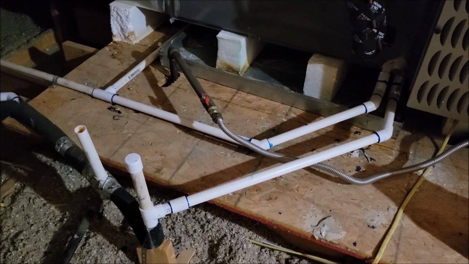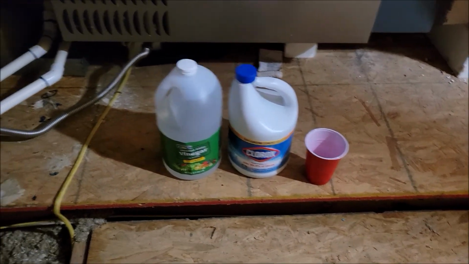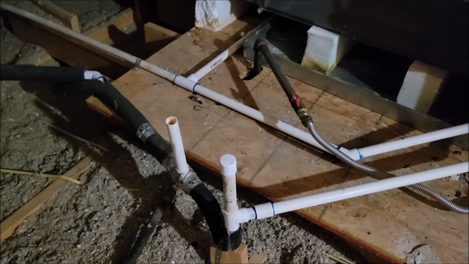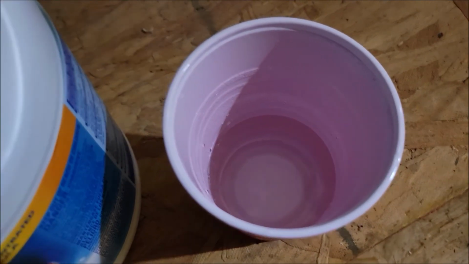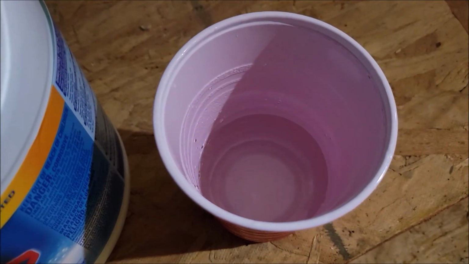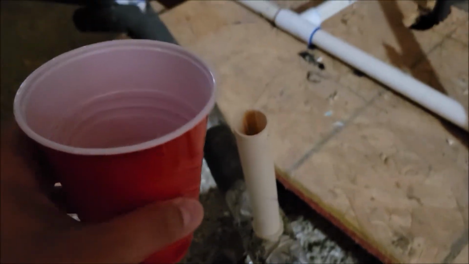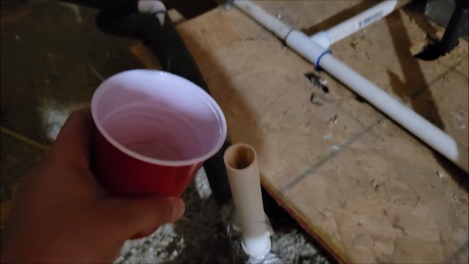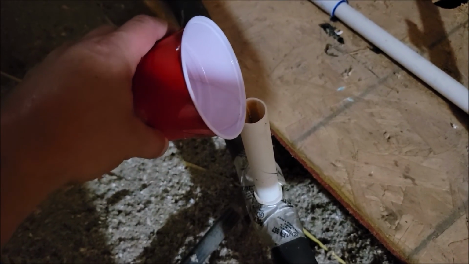And that's what I'm fixing to do, is I'm going to put this vinegar into that red cup and pour it into that maintenance port right there, that clean out. All right, vinegar's a clear liquid, but you can probably see, I have about a cup of vinegar in there. And I'm going to take this red Solo cup and come over here to this maintenance port or clean out port, and I am just going to very slowly pour it in there.